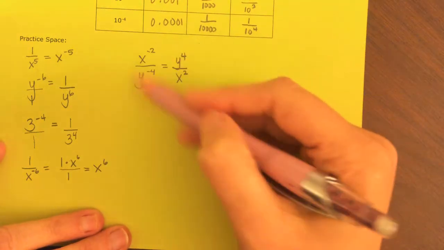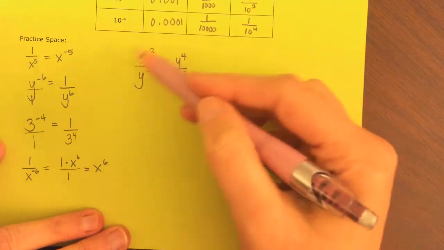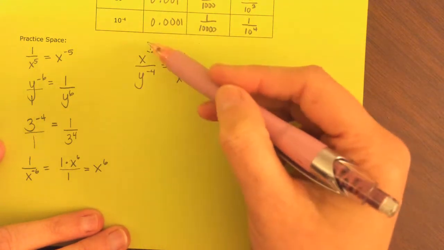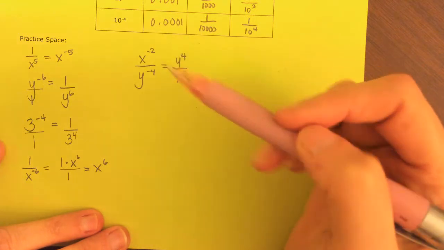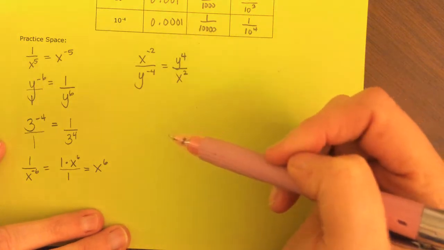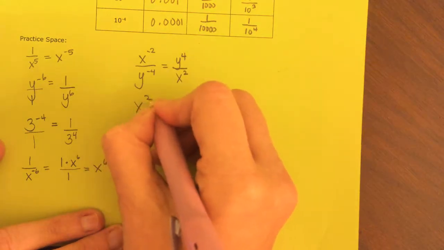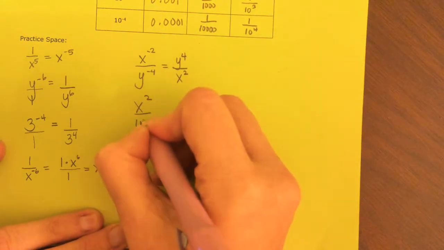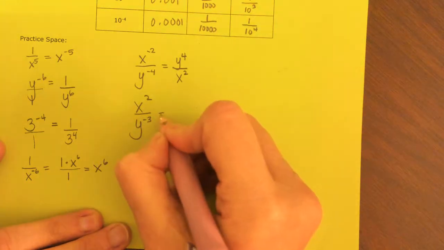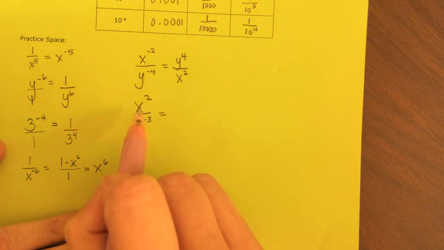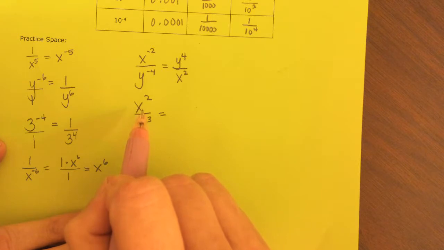In order to get rid of these negative exponents, and we are not allowed to have a negative exponent in our final answer, I have to move them, switch them either to the denominator or the numerator, depending on where they are. Let's try a different one. This is a little different. x squared over y to the negative 3. Okay? So when I look at this one now, x squared, does it stay or does it go?